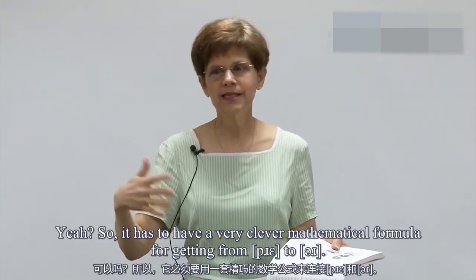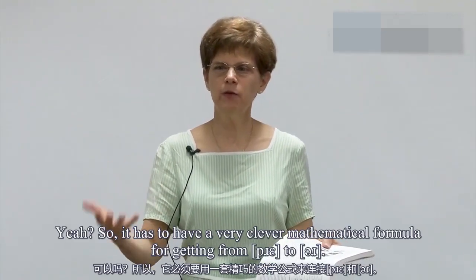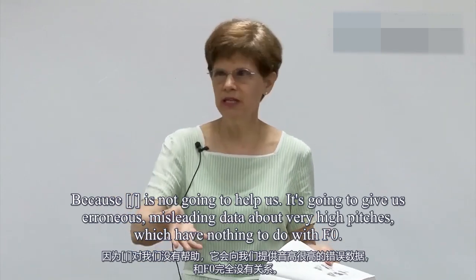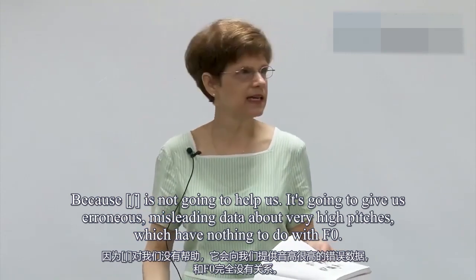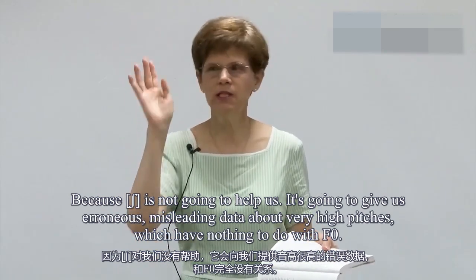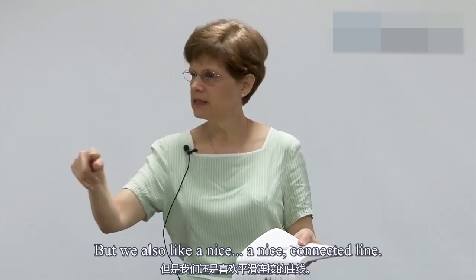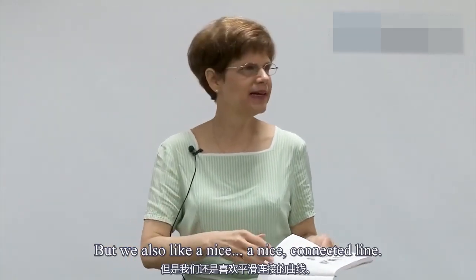Make sense? So it has to have a very clever mathematical formula for getting from one to the other, because sh is not going to help us. It's going to give us erroneous, misleading data about very high pitches, which have nothing to do with F0, because there is no F0. But we also like a nice connected line.